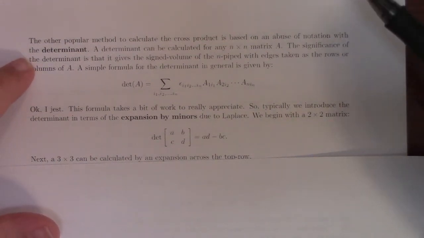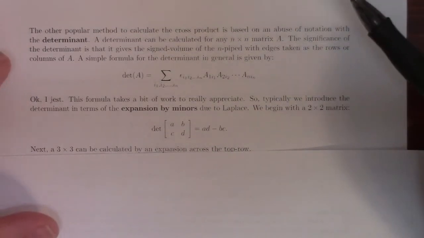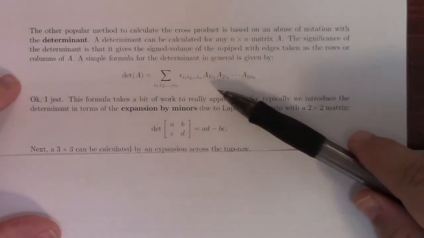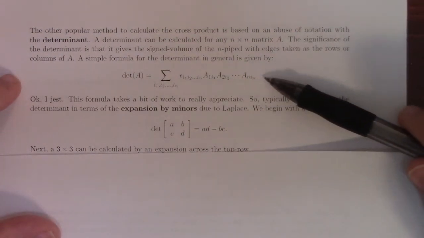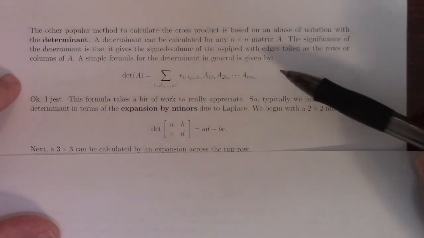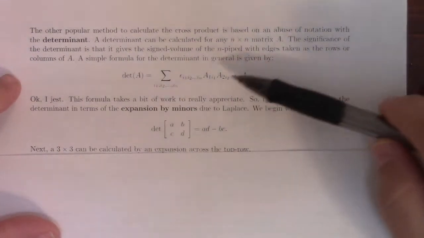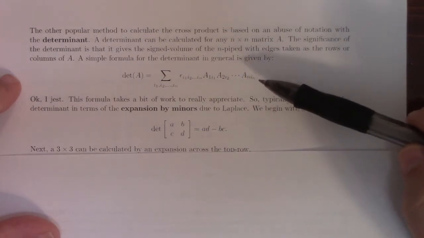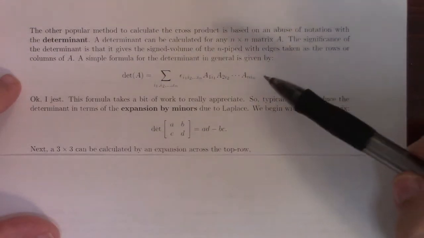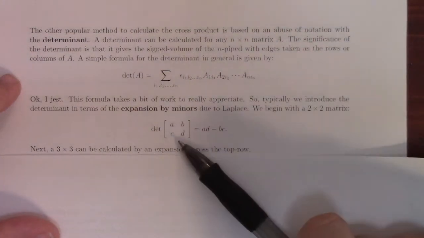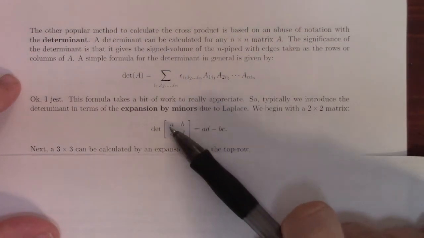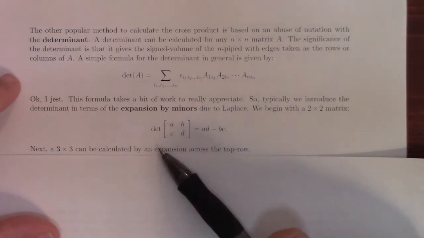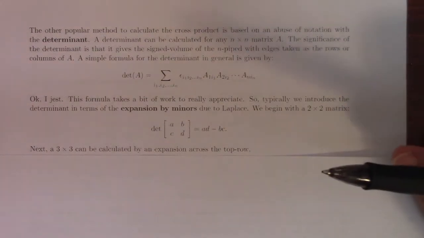So the determinant is something that we do to a box of numbers called a matrix. Here's a formula that mathematicians are scared of, but the way students tend to calculate determinants is by the expansion by minors, which is due to Laplace. Here's how that goes. So the determinant of a 2 by 2 matrix is A times D minus B times C. So you take the product of the diagonals minus the product of the off diagonals. That's the 2 by 2 determinant, all right?